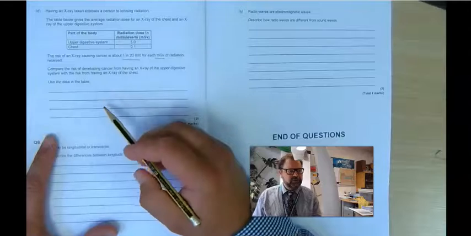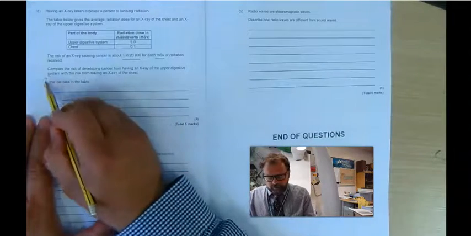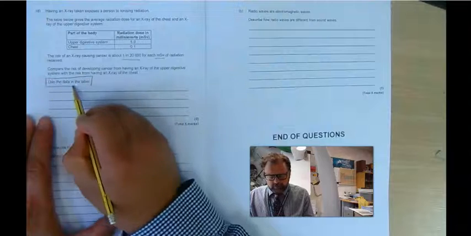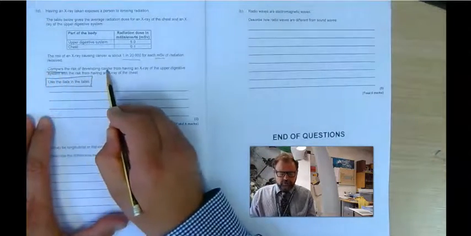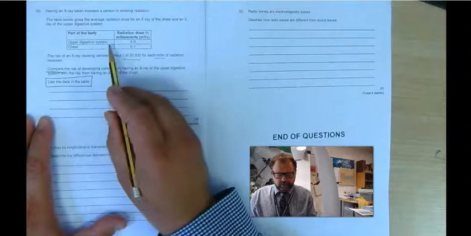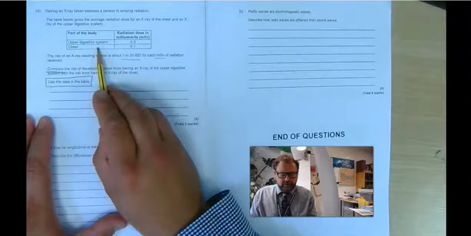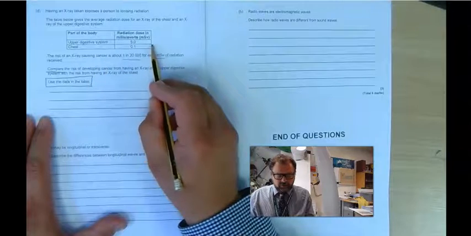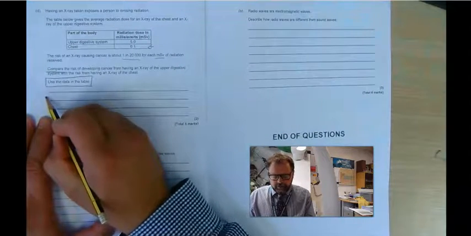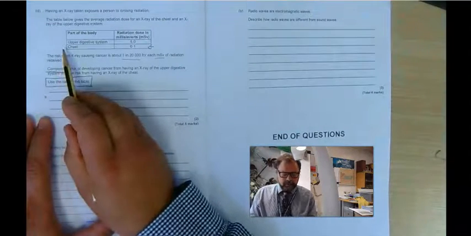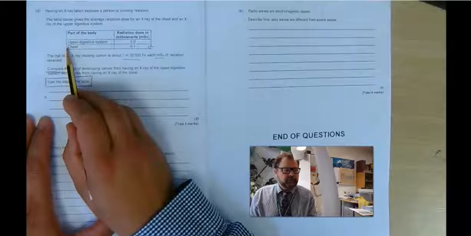of radiation received. Now there's two things we can do here. We've got this statement, so we must do that, and we need to compare the risk of developing cancer from having an X-ray of the upper digestive system to having an X-ray of your chest. Now you can see just by looking that the risk is going to be lower for the chest. So for 1 mark here, we can comment that the risk is higher having an X-ray taken of your upper digestive system than it is having an X-ray of your chest.